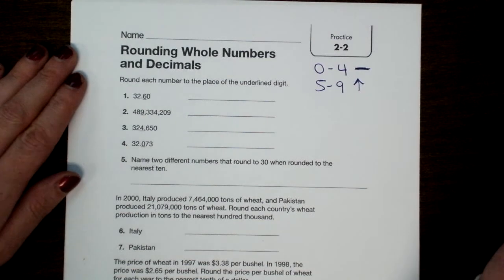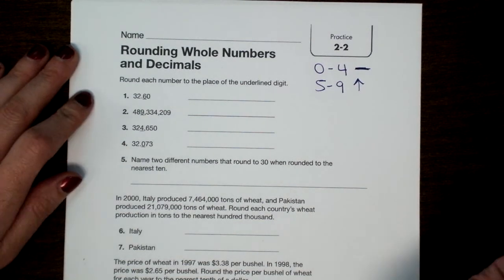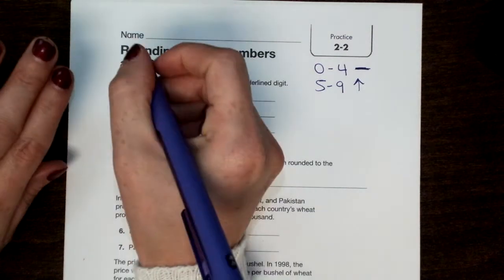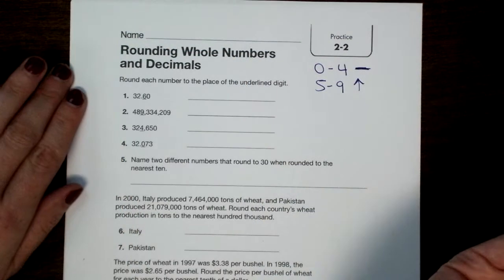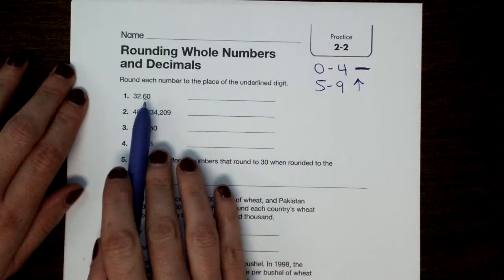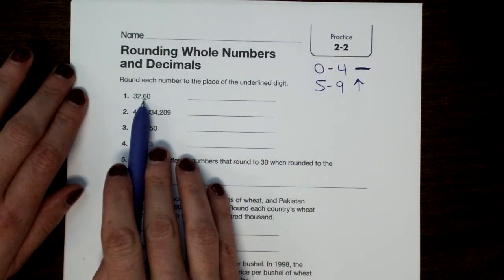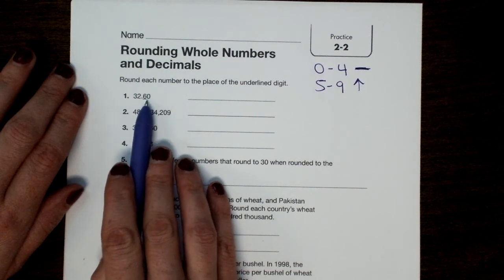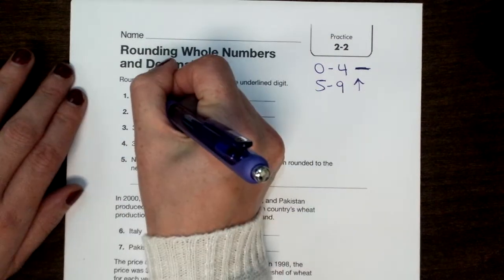And if the number is 5 to 9, then it tells it to go up. One thing I always say is that whatever number is underlined is going to be the number that changes, and the number beside it is going to be the boss. So the number to the right is always right, and that is the boss. So in this number here, we're going to be changing 6, but the number to the right is always right, and that's the boss. So the 0 is going to tell the 6 what to do.